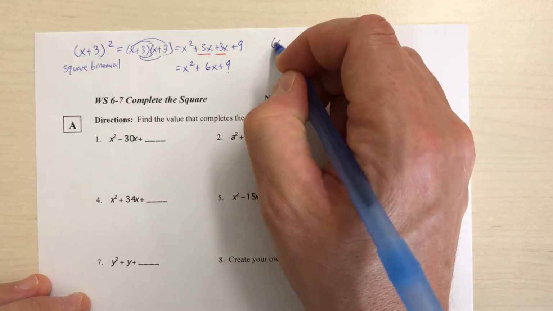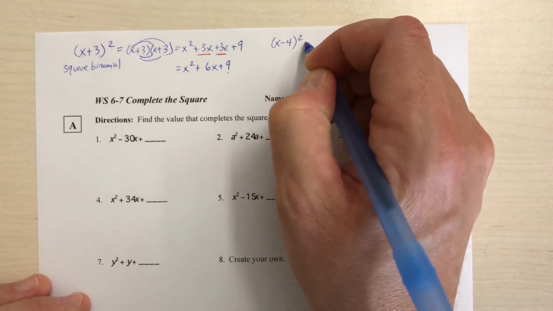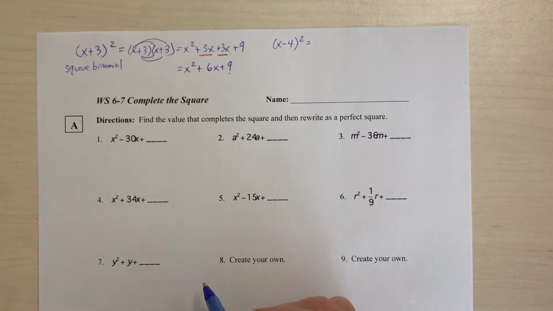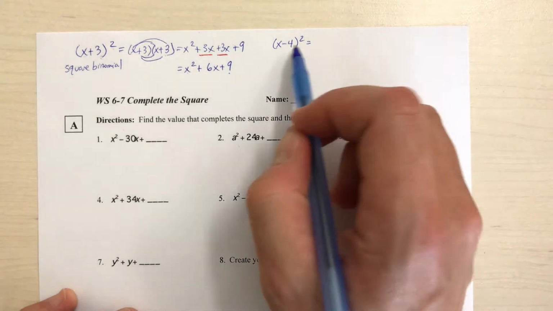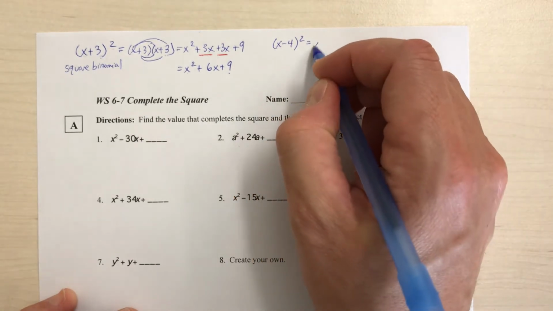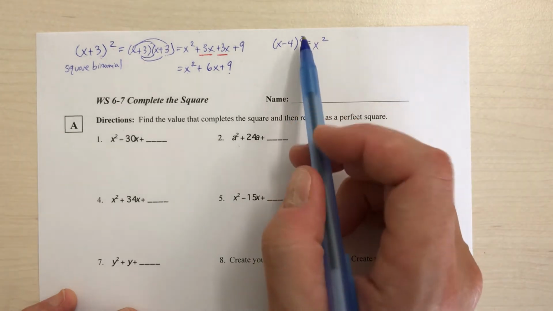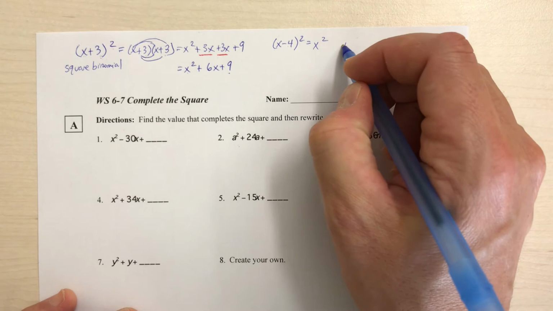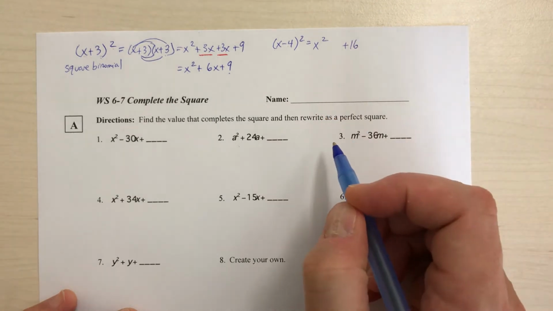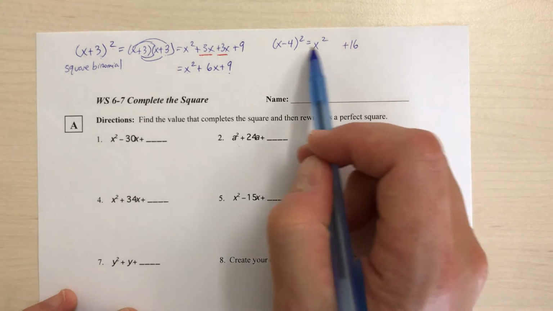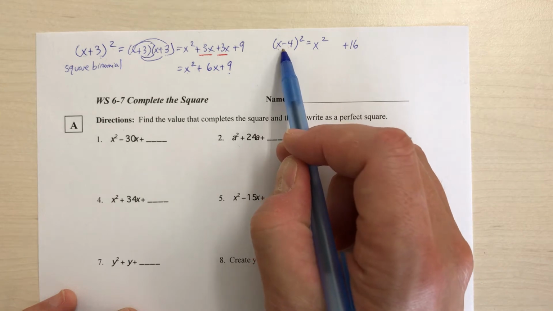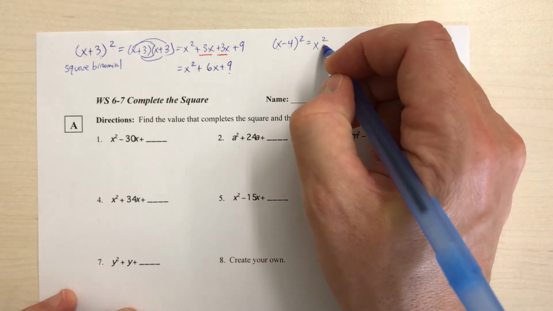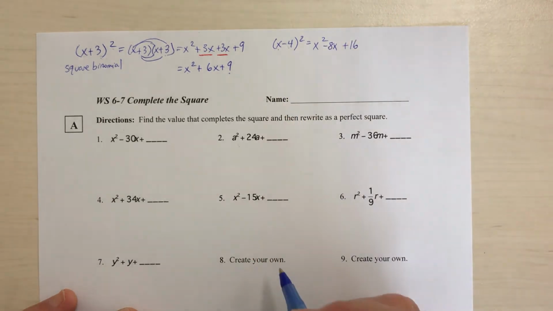All right, let's do another one. Let's do x minus 4 squared. Now I'm going to start skipping some steps here. We square the first term, there's x squared. And then the last term is negative 4 squared, that's positive 16. But the middle term, we're going to have negative 4x twice. So that's minus 8x.